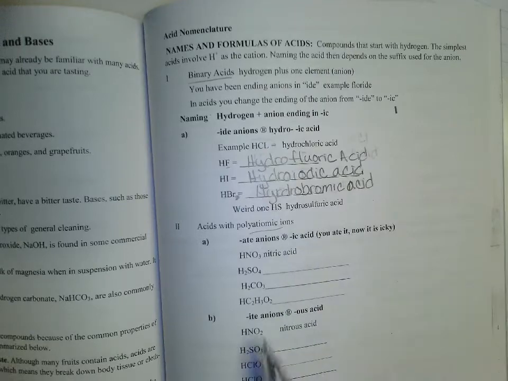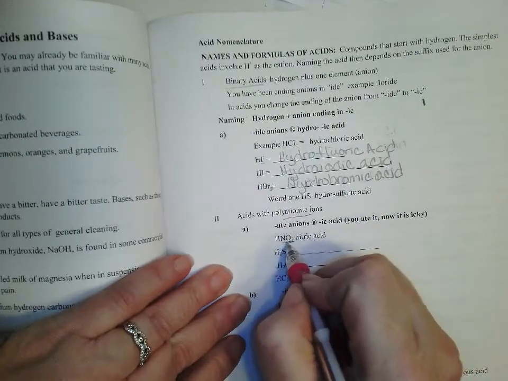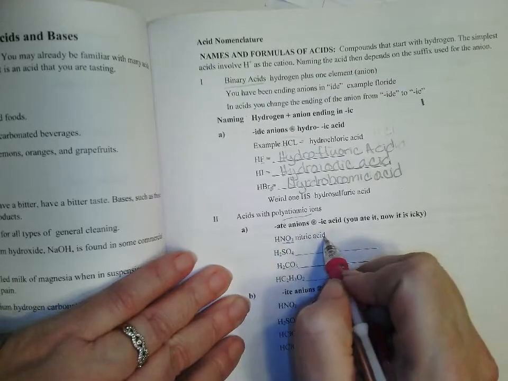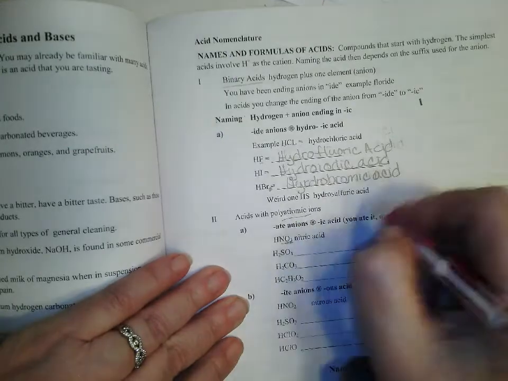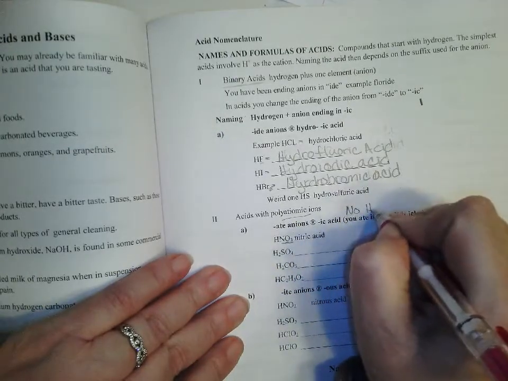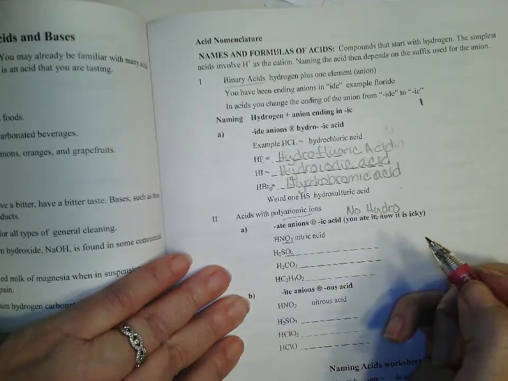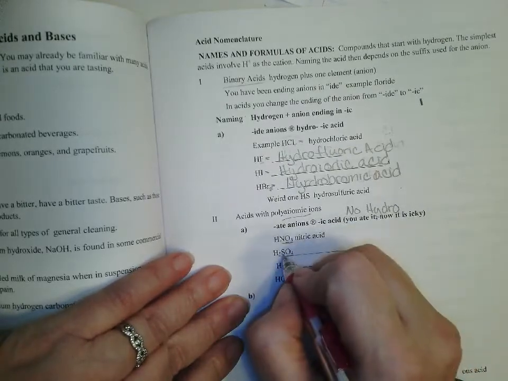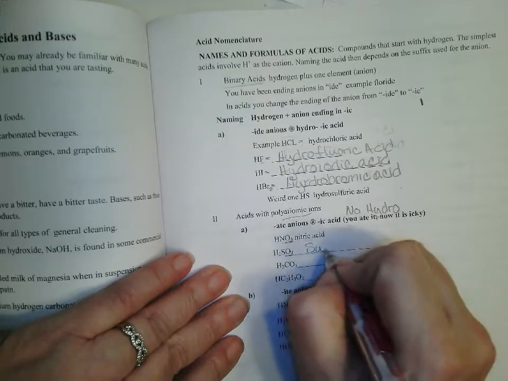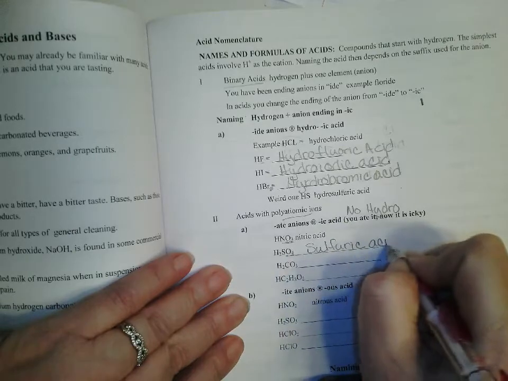Okay, and our ite turns to ous. So this is nitrate. So it becomes nitric acid. Notice there's no hydro here. So with our polyatomics, there's no hydro. Okay, now this is sulfate. So it turns to sulfic, but it's actually sulfuric acid. There are some exceptions. Sulfuric acid.